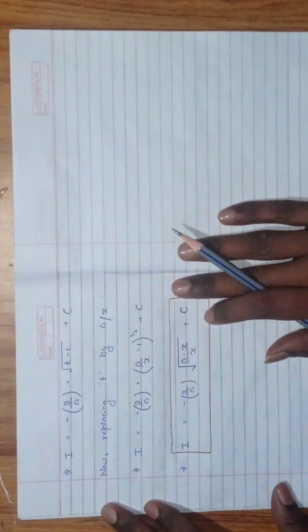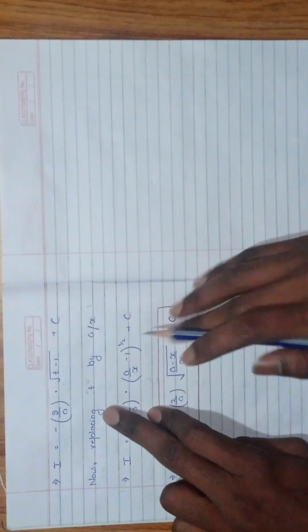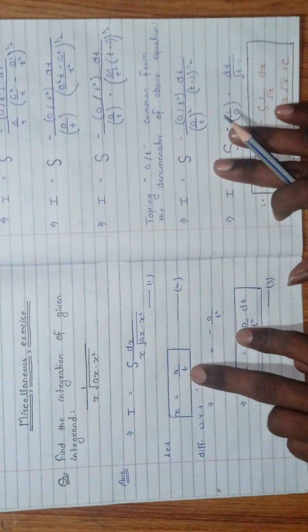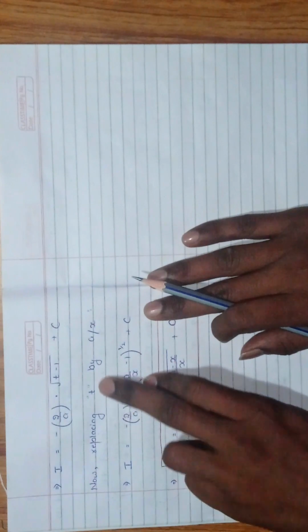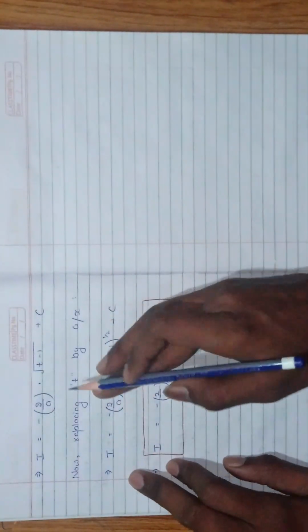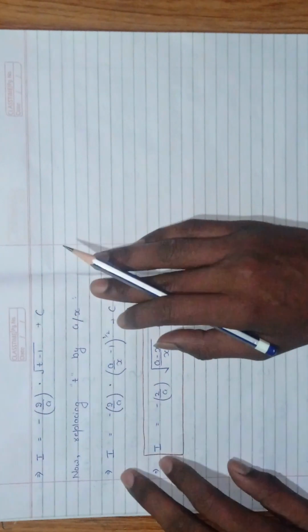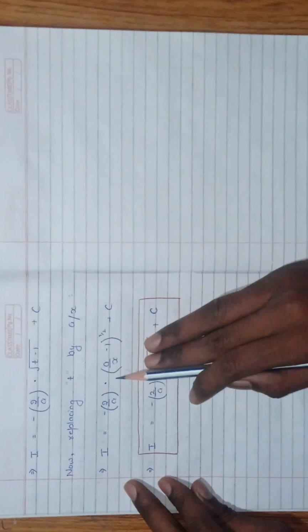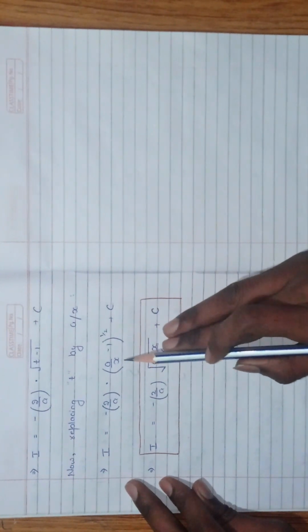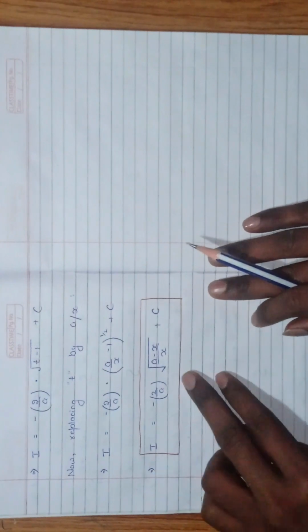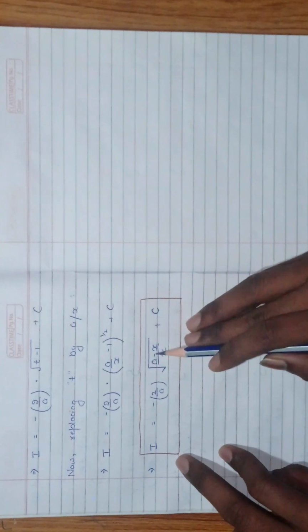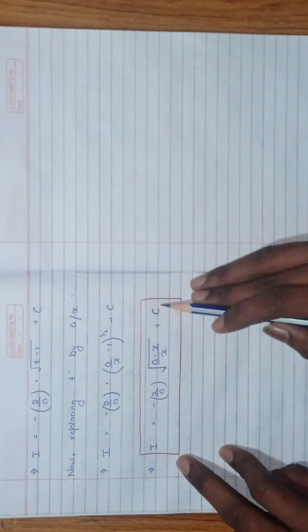Now students, for our complete answer, we replace this t by a by x. From here we can find the value of t, which is a upon x. So we put the value of t in this equation, and we find that I is equal to minus within the bracket 2 divided by a multiplied with under root a divided by x minus 1 plus c. Take the LCM of this square root. We find that I is equal to minus 2 by a under root a minus x divided by x plus c. This is our answer.